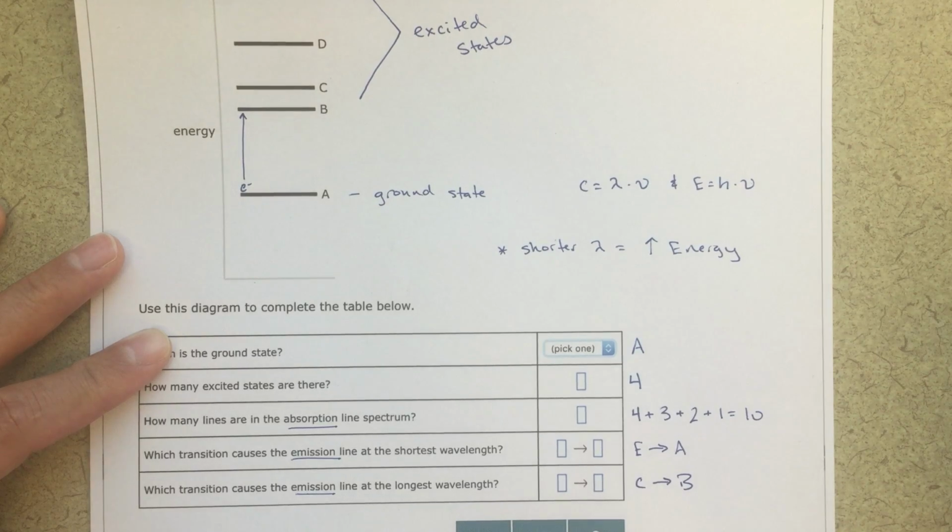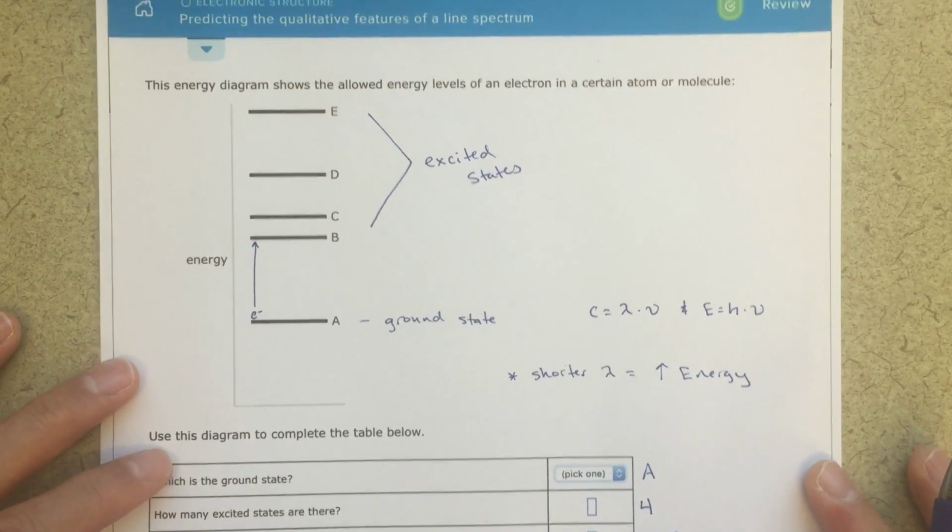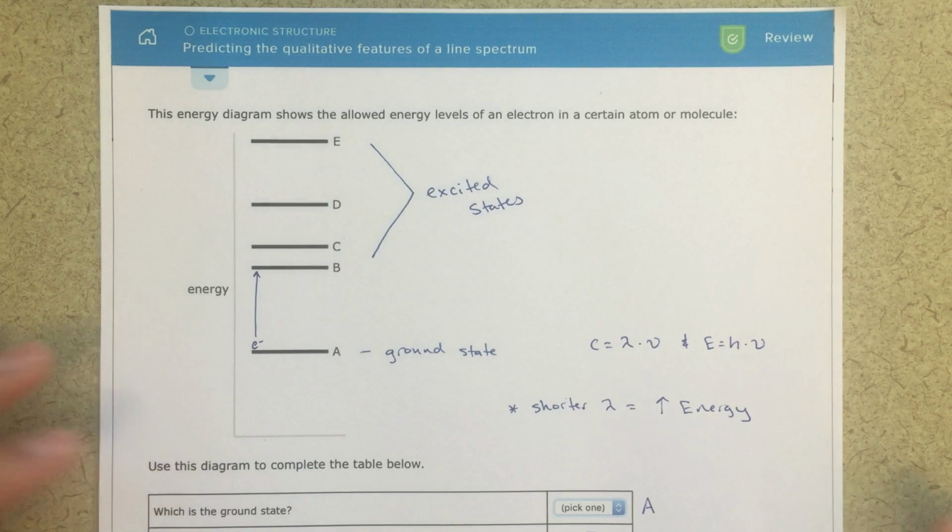Okay, hopefully this clears up any questions you have about this ALEKS topic, predicting the qualitative features of a line spectrum. If you have any other questions about these, feel free to let me know.